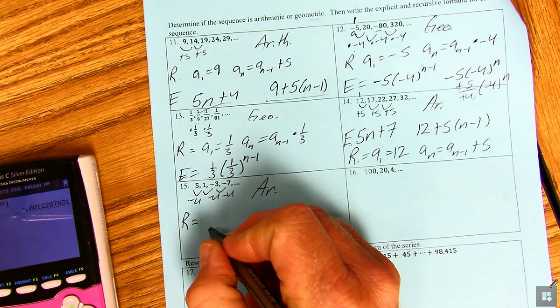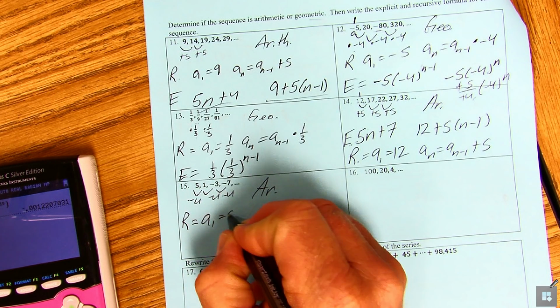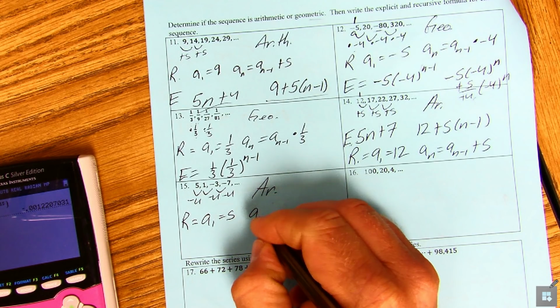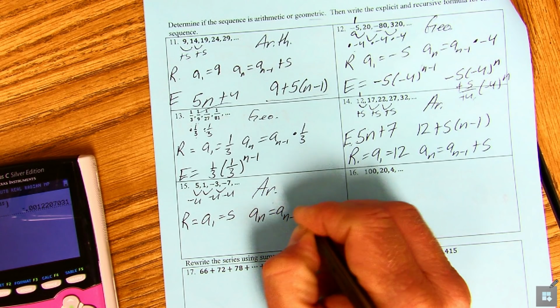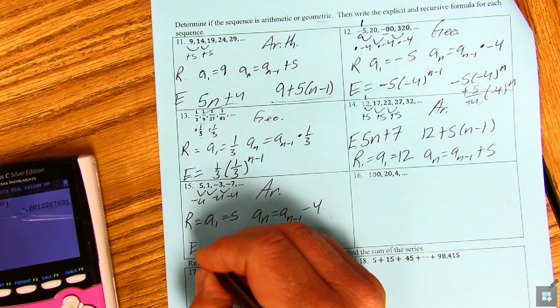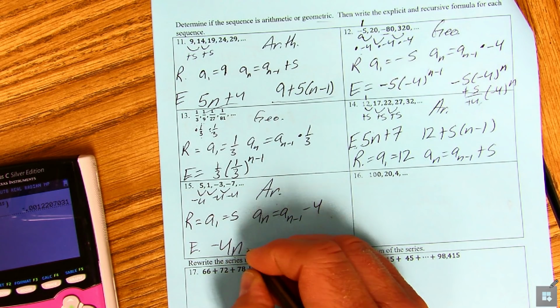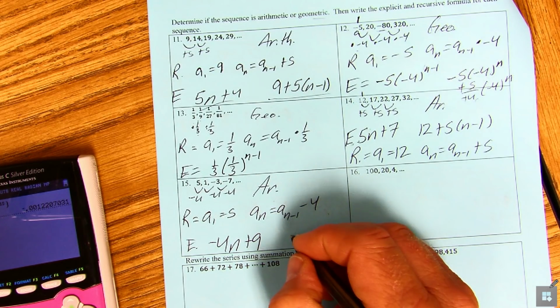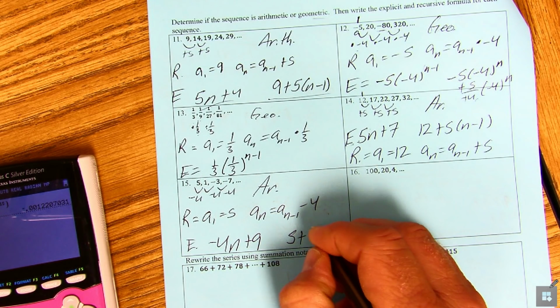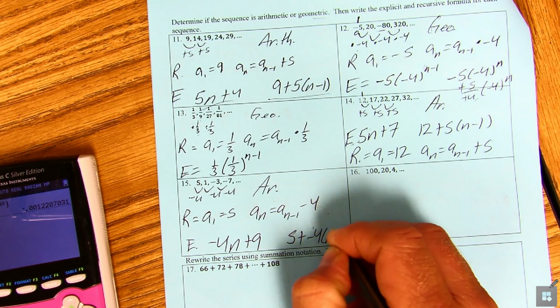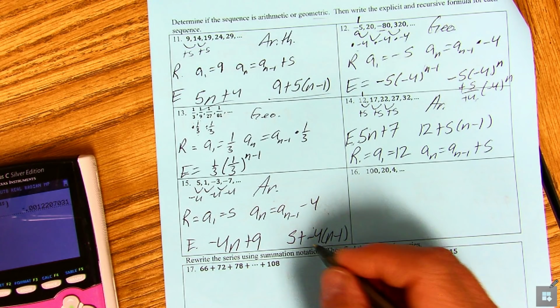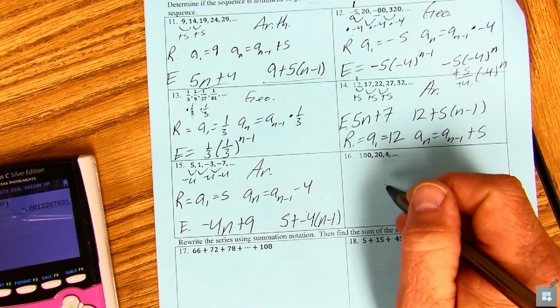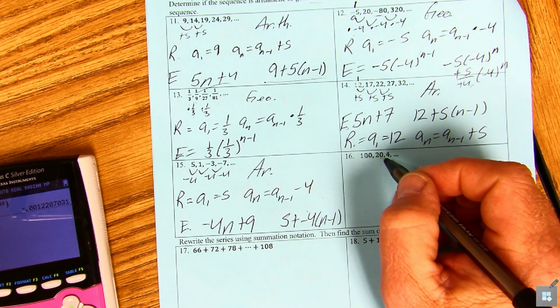Recursive arithmetic says a sub 1 equals 5. A sub n equals a sub n minus 1 minus 4. Explicit: negative 4n plus 9, or 5 plus negative 4 times n minus 1, or 5 minus 4 times n minus 1. Perfect.